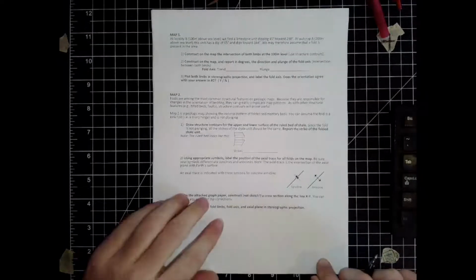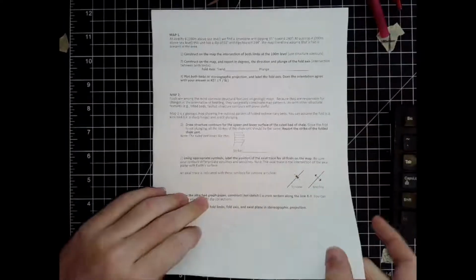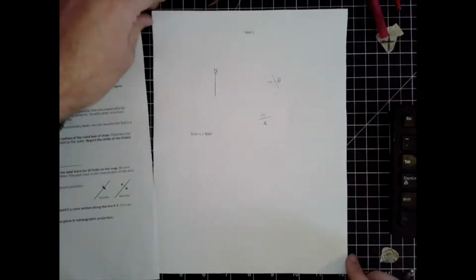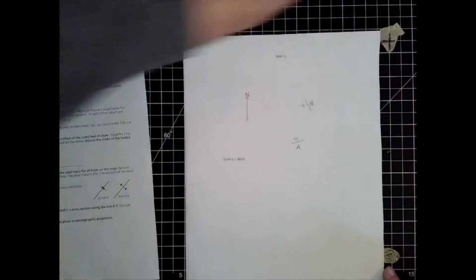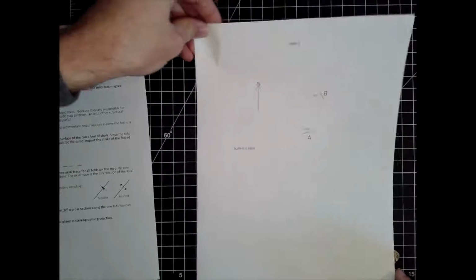So, getting into the maps. The first map doesn't have a lot on it, but that will change once we go to town using some structure contours.